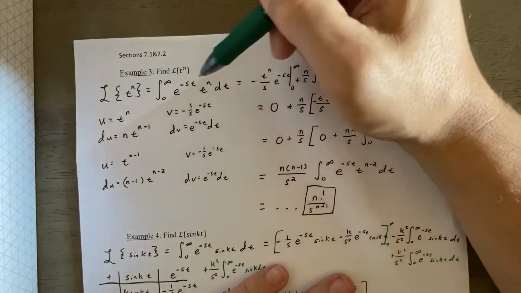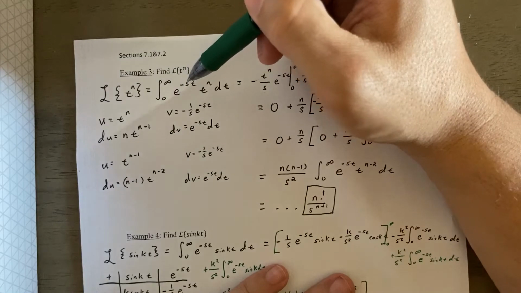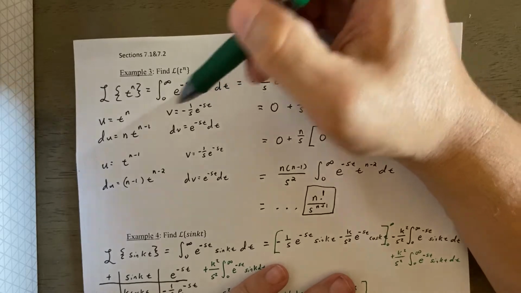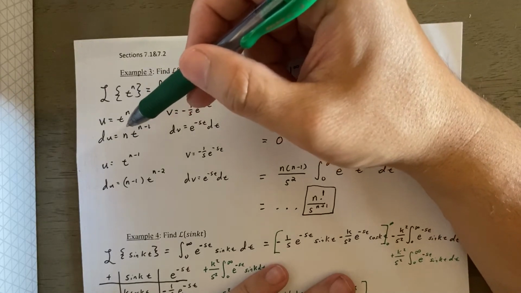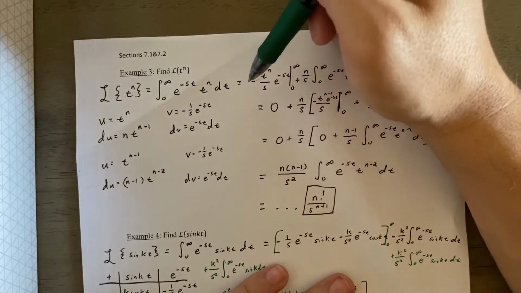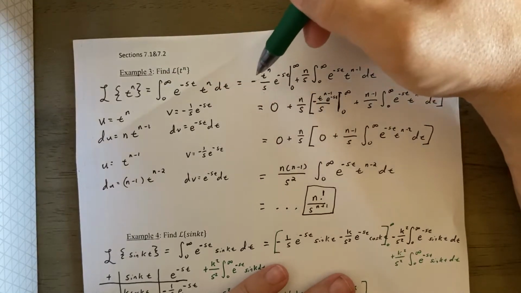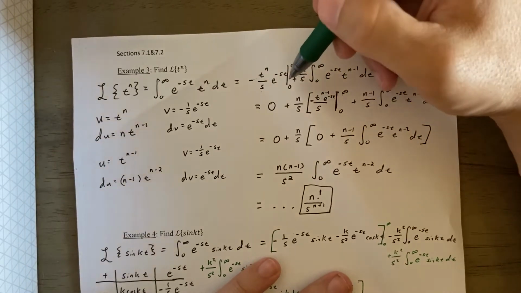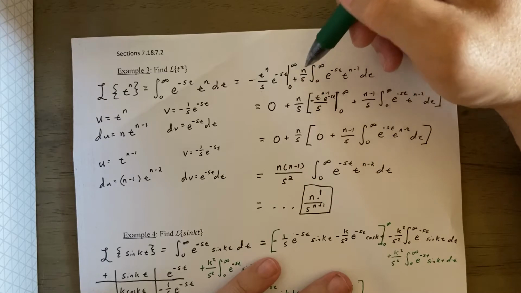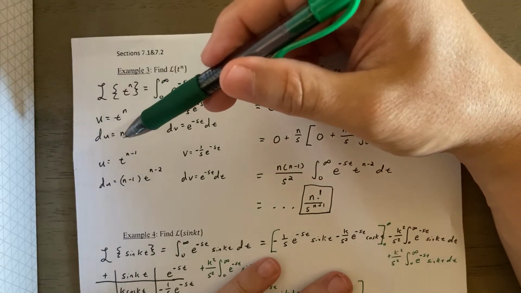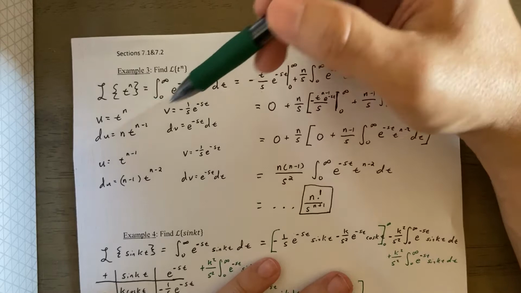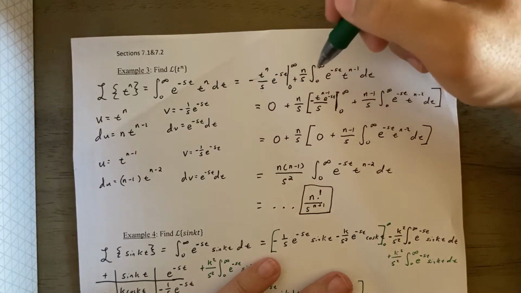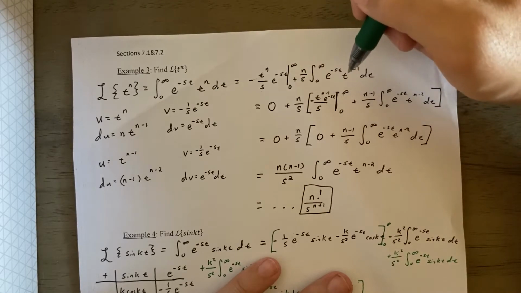So I have u is equal to t to the n, and dv is e to negative st. Integrate that, I get negative 1 over s, e to negative st. Take the derivative of this, I get n times t to the n minus 1. So now, go ahead and write it out. U times v, negative t to the n over s, e to negative st, and I'm going to take that from 0 to infinity, plus n over s, so multiply v times du. I'm just going to have the n over s, it's plus again because that's minus. So I just pull that out, and then I have e to negative st, t to the n minus 1.